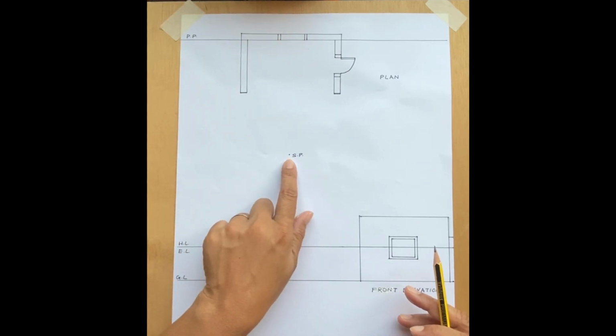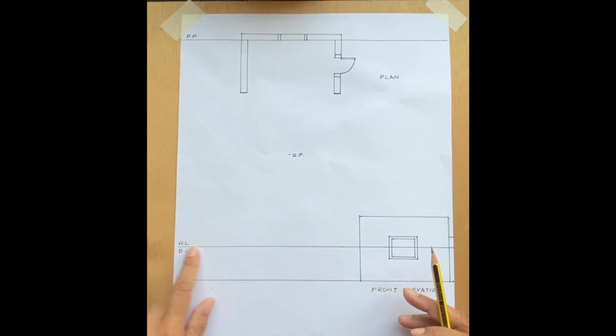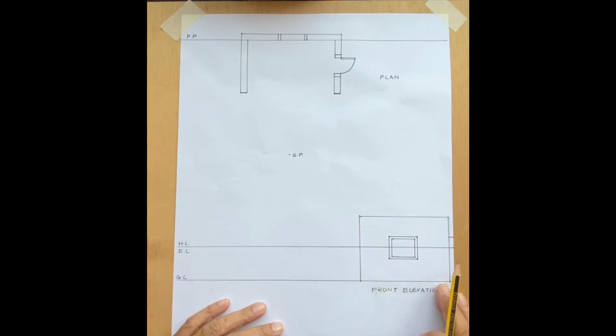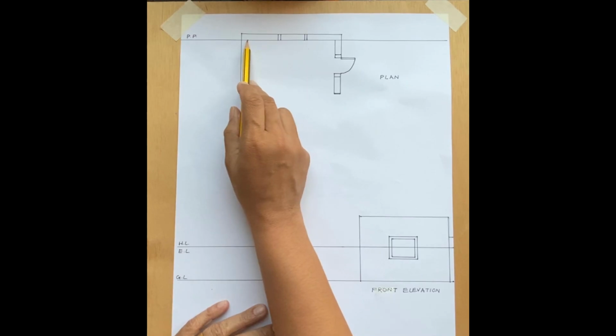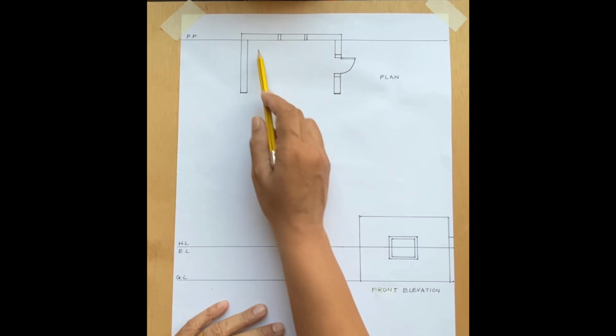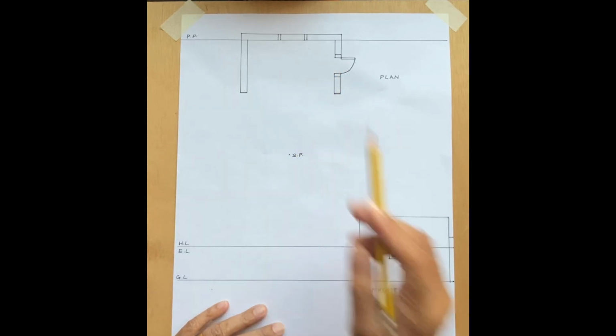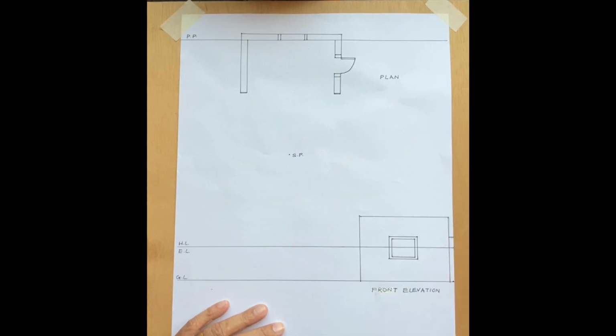The station point is almost in the middle, and the horizon line or the eye level is above the ground line. I have drawn one front elevation. It means you can see actually this wall. So you are here, and this door I have just marked here. Actually the wall thicknesses I didn't mark in the elevation, but you can see I have drawn it here.